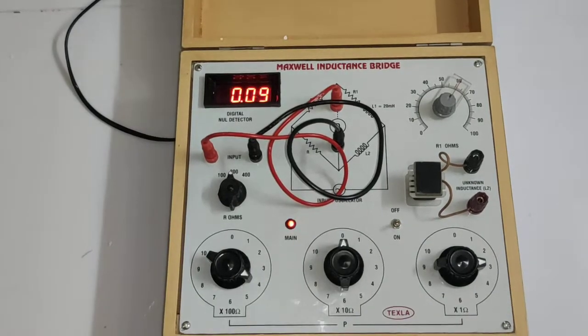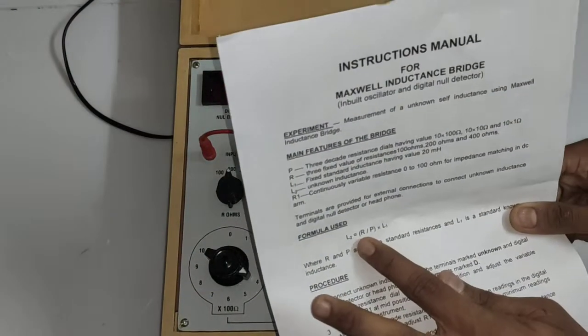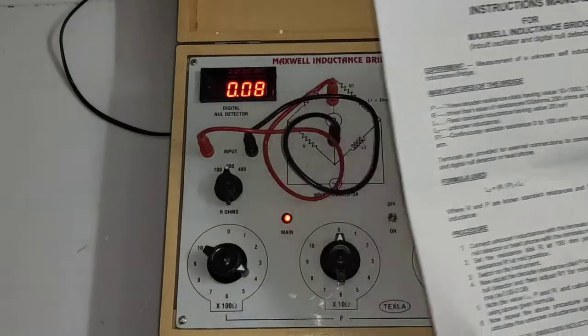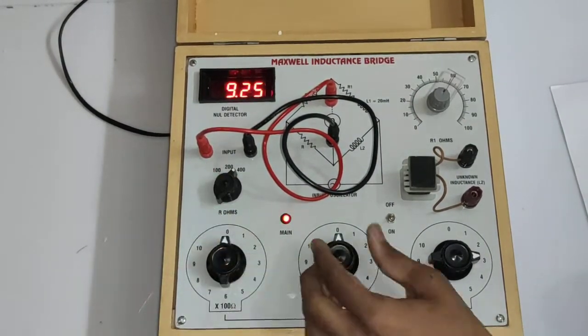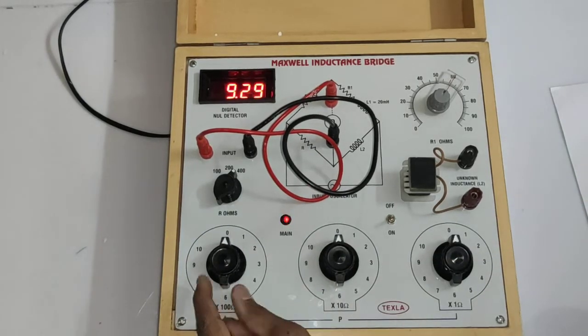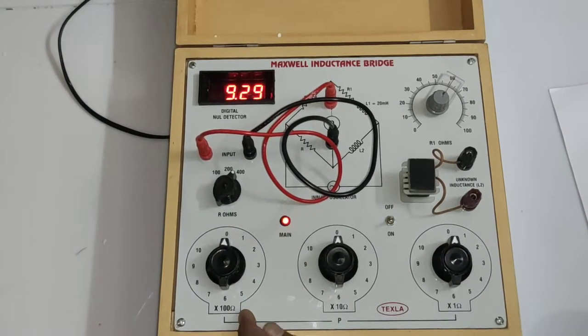You have to calculate the unknown inductance the same way. Substitute in the L2 formula and you can find the unknown inductance. Similarly, you can shift to 400 ohms and again calculate. Same as before, the first step is into 100.